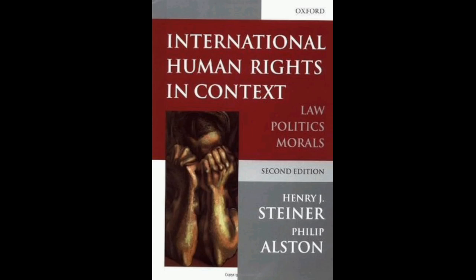1. Historical and theoretical foundations. This section delves into the philosophical, political, and historical development of human rights. The authors explore the evolution of human rights from natural law theory in the Enlightenment period to the post-World War II development of international human rights law. Steiner and Alston discuss key thinkers and political movements that have contributed to the concept of universal human rights, highlighting the ways in which global events, particularly the atrocities of war, have shaped human rights discourse.